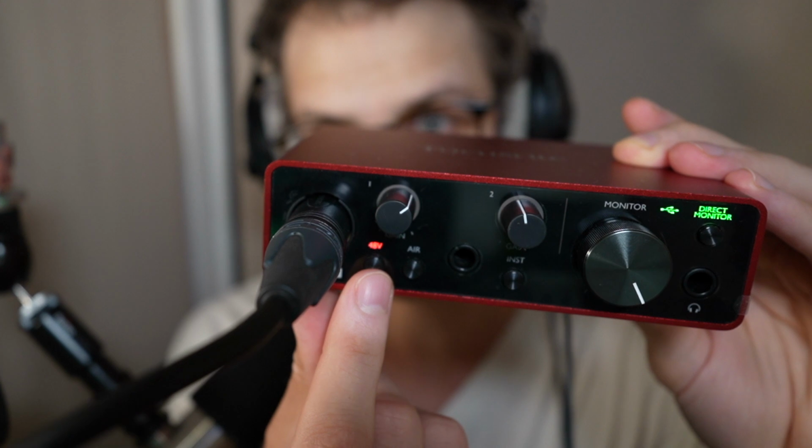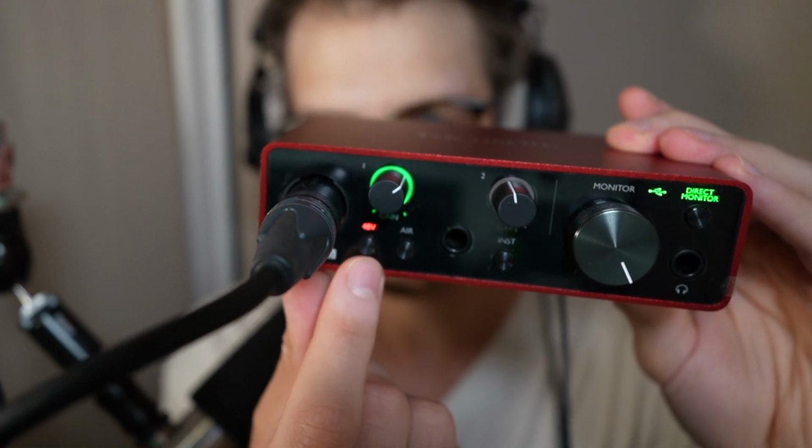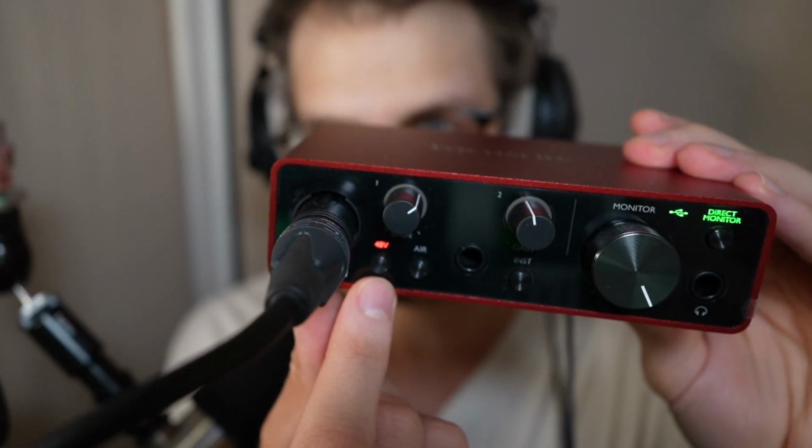Red means that I'm getting distorted in clipping. And yellow again means maybe you want to back off just a smidge. So that's how this audio interface works, and setting a good level there.